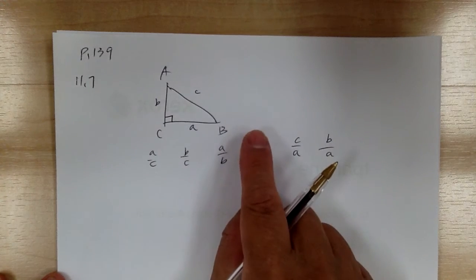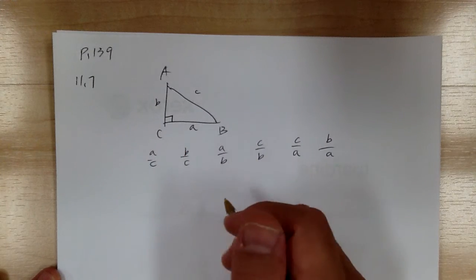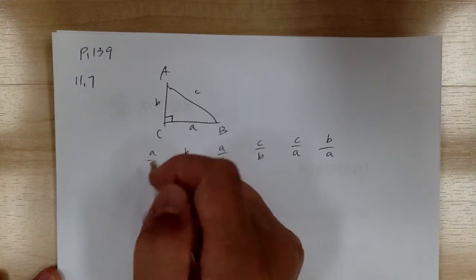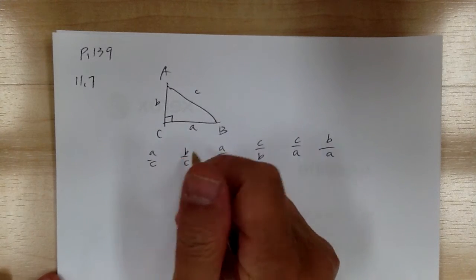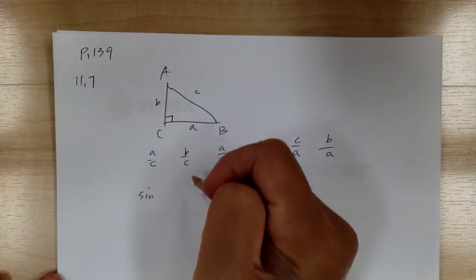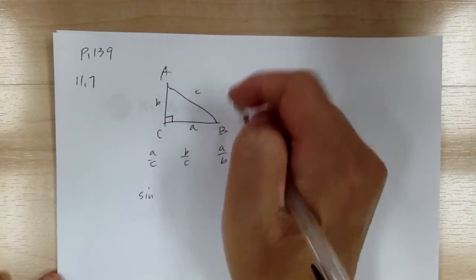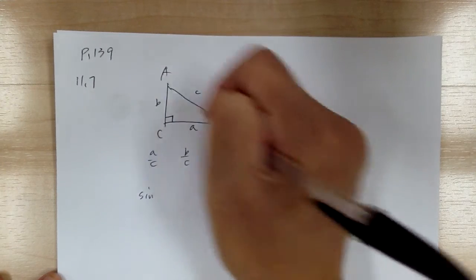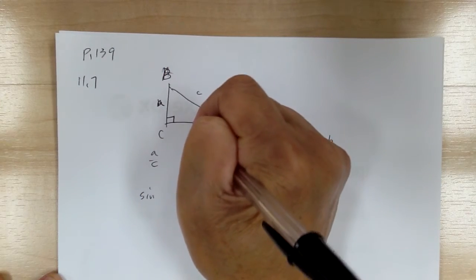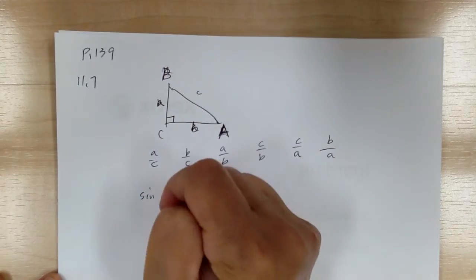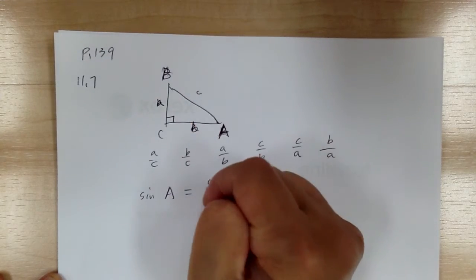Now each of these combinations will have a name. The first one is sine. The name always takes the first 3 letters, so sine will give you sin. In this case, I'm going to put an A over here and B over here. So sine of angle A would be the opposite over hypotenuse, so it would be A over C.